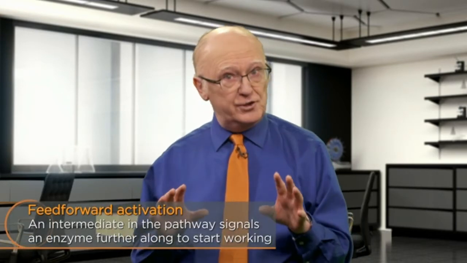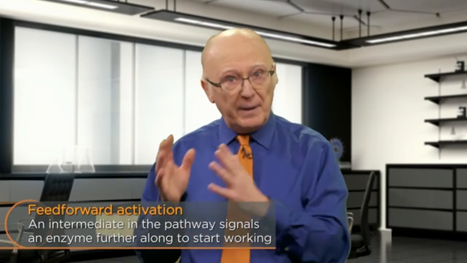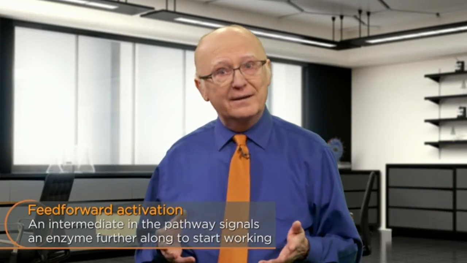Activation of pyruvate kinase by F16BP is called feed-forward activation because an intermediate in the pathway is signaling an enzyme further along to start working. F16BP is the Drano of glycolysis.